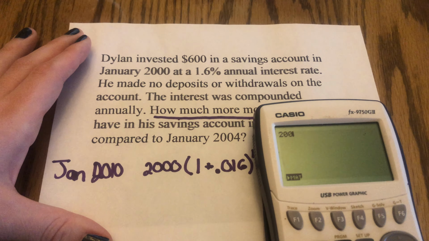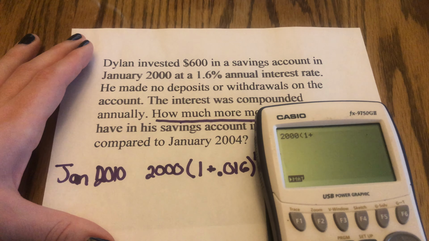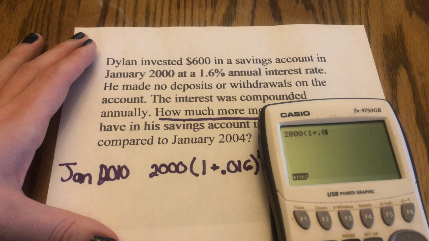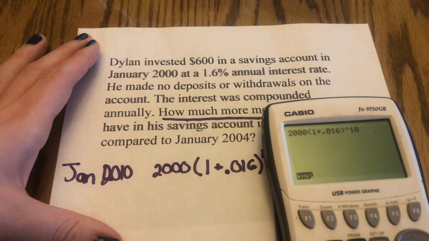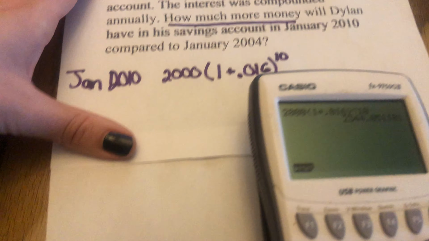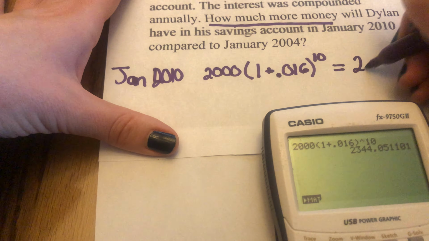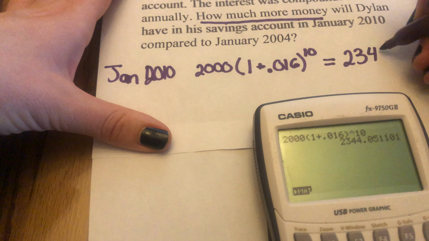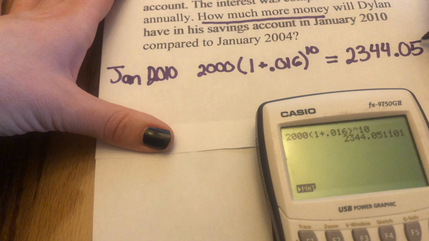My 2000, parentheses, 1 plus 0.016, close my parentheses, to the 10th power, and I'm going to get 2,344. We're dealing with money, so I can give it 2 decimal points.